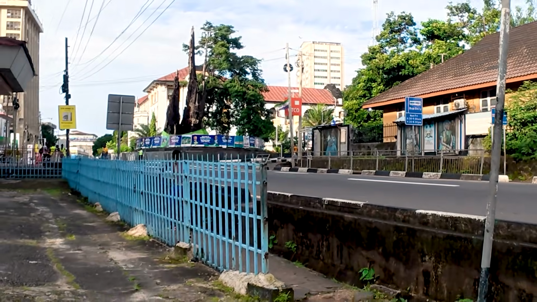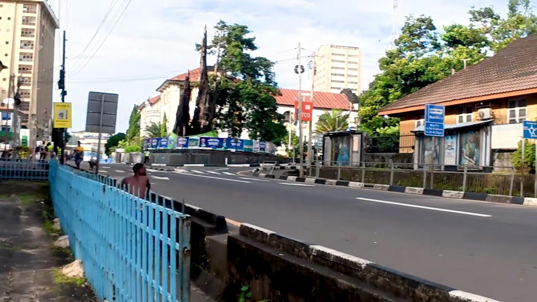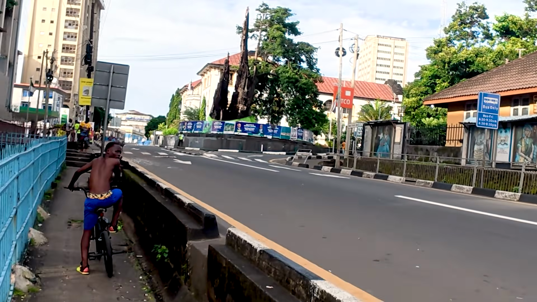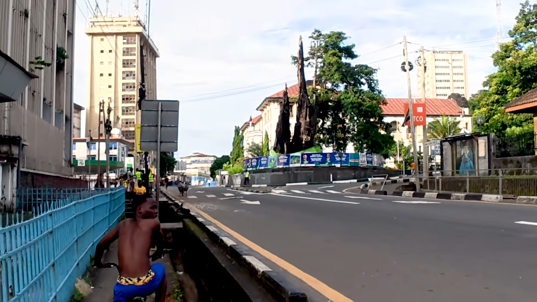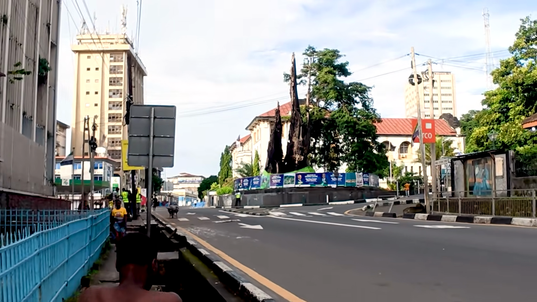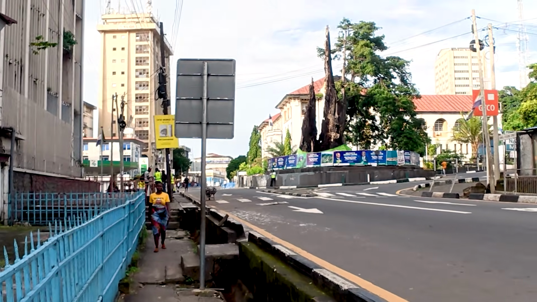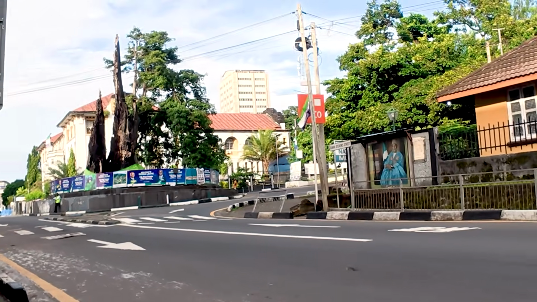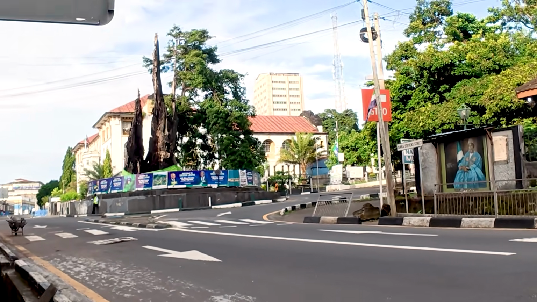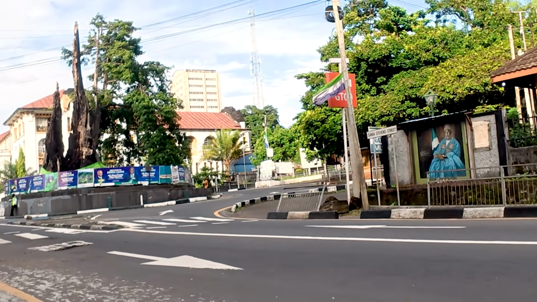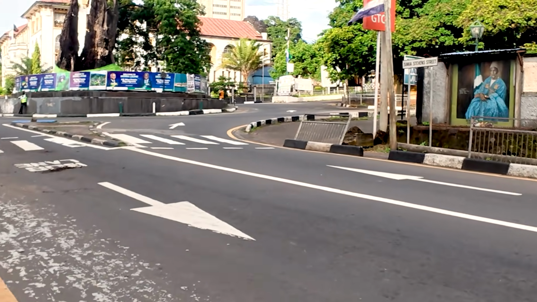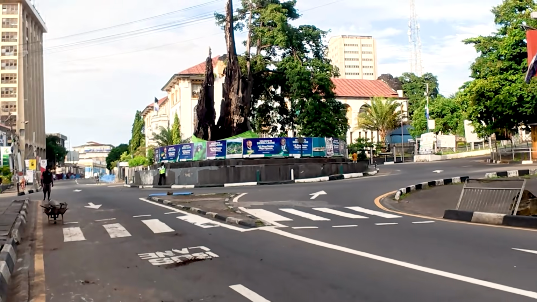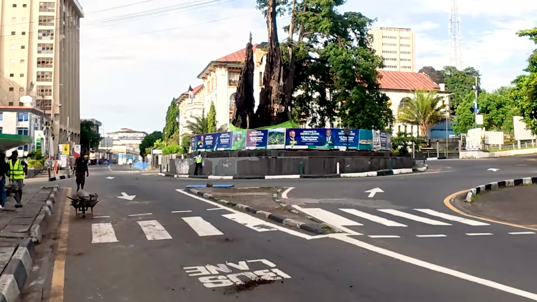So now, right in front of me here, you'd see the tree. This tree has been here for hundreds of years, if not over 300-400 years. But then it had some issues, so it fell down. But still we have the stem standing there.